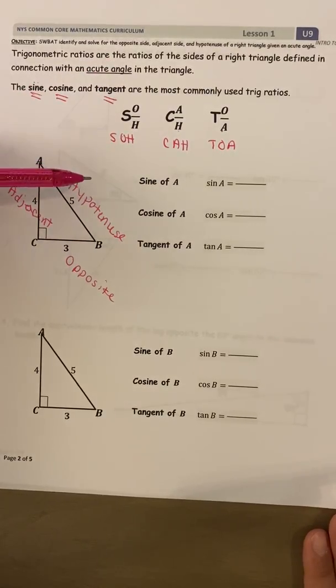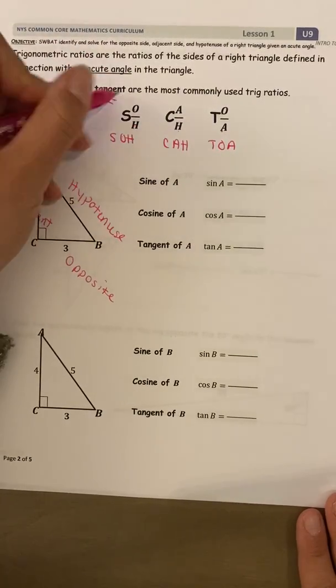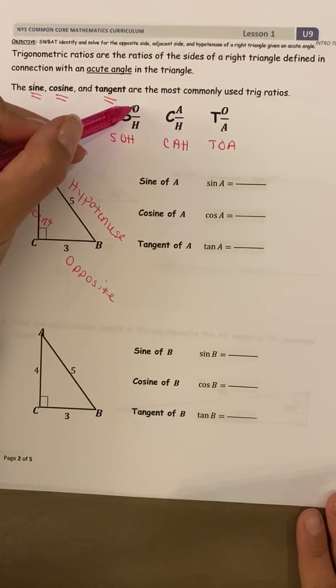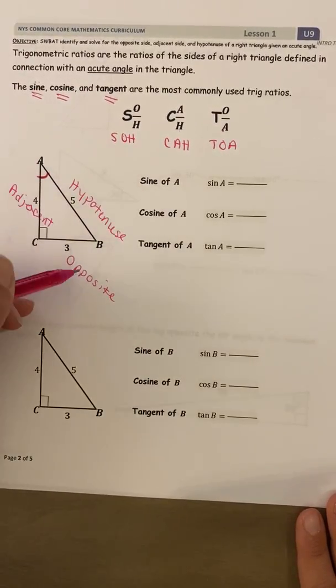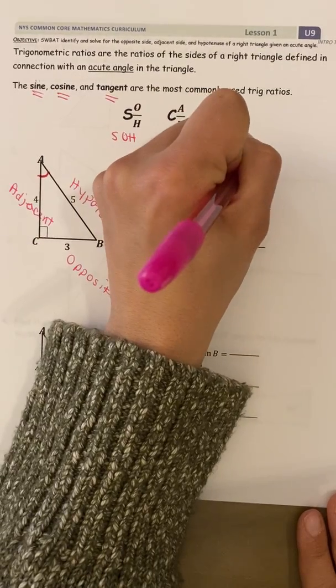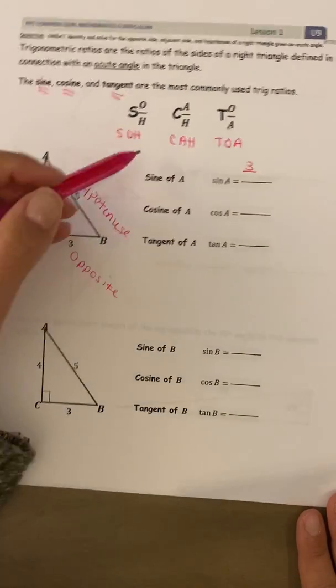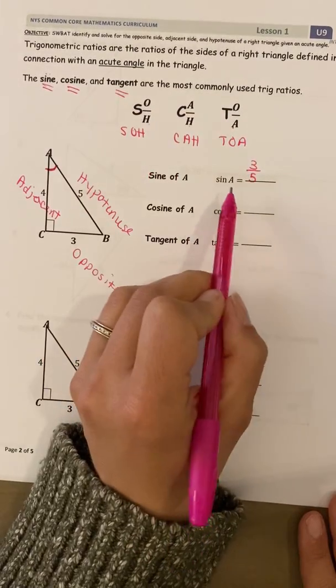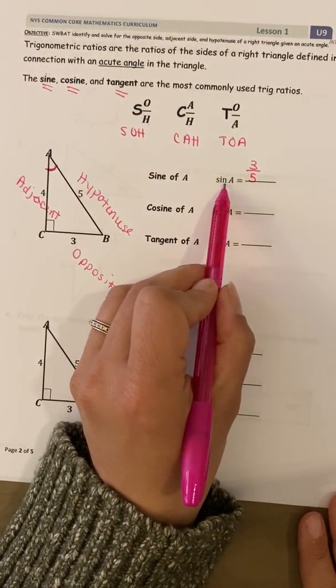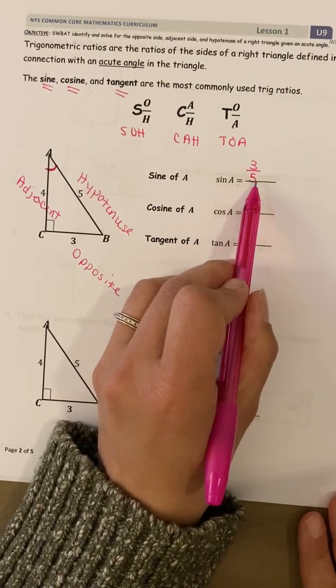Sine, SOHCAHTOA. Sine is right here. So it's opposite over hypotenuse. Based on angle A, my opposite is 3 over hypotenuse, which is 5. So it's 3 over 5. So my sine of angle A is equal to 3 over 5.